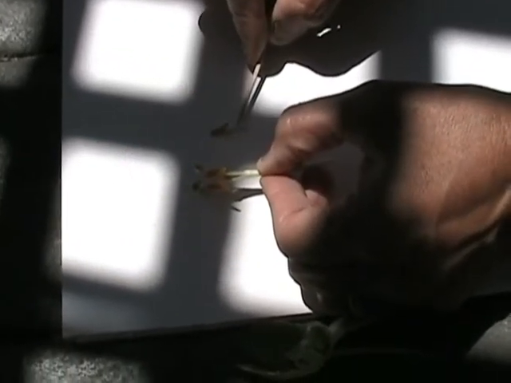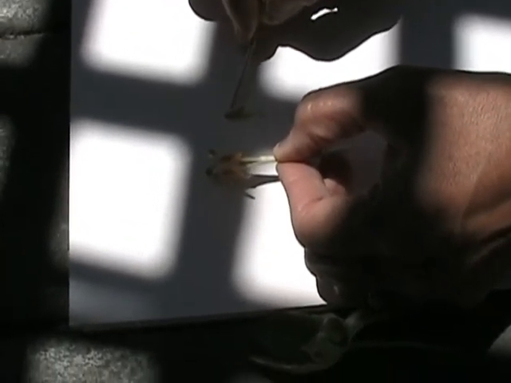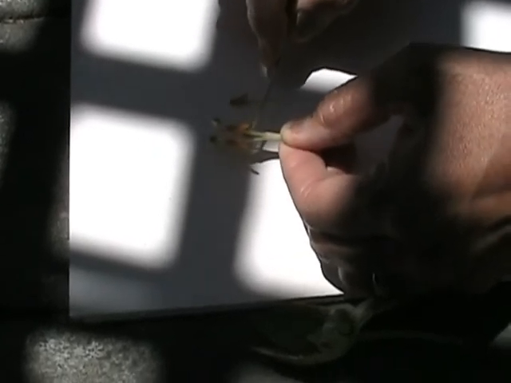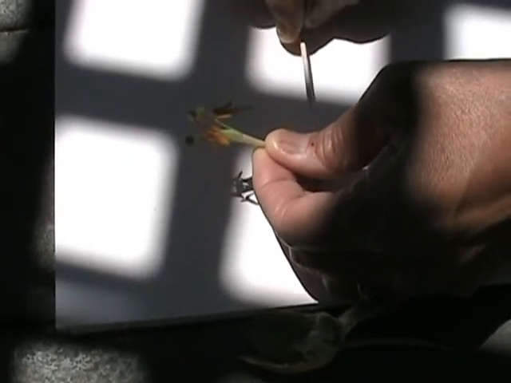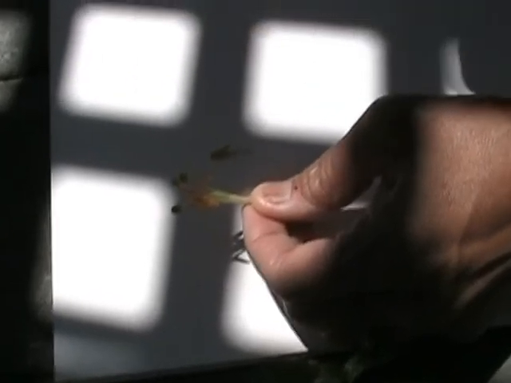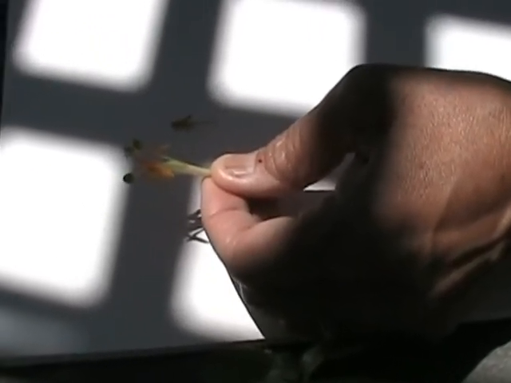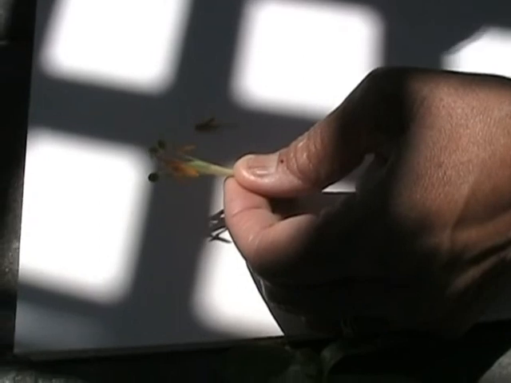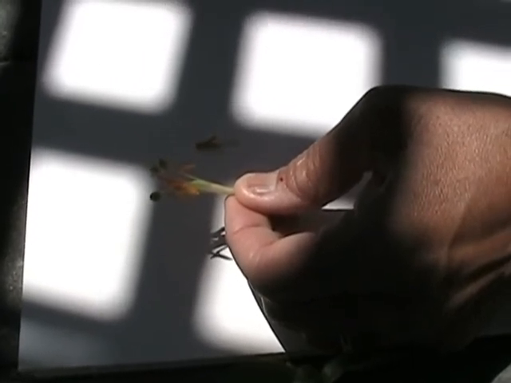Because if these are the males with the pollen, then these are the female. How could there be a male and a female mixed together? Plants are. And that's what's so cool. This is what's called a perfect flower because it's got male and female on the same flower.